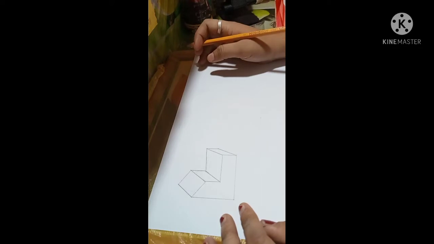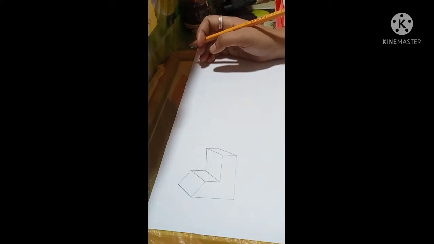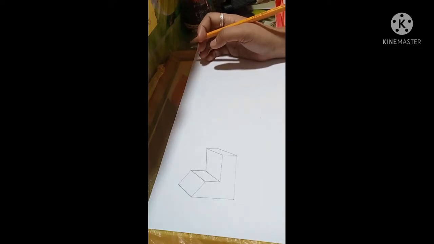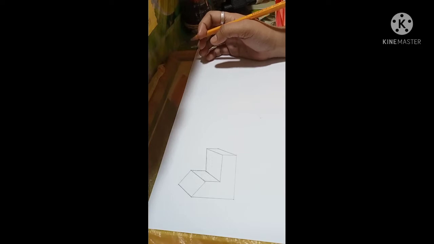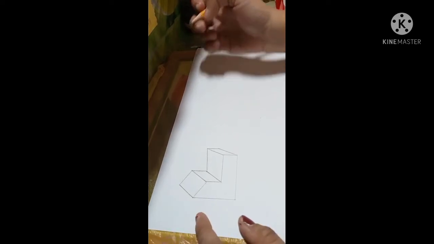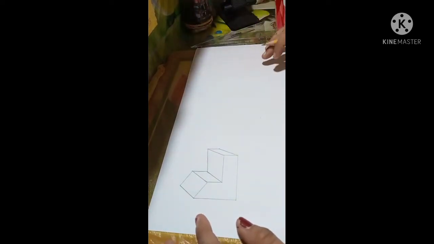So in isometric, there are general or major dimensions, and that's what we call the height, length, and width.